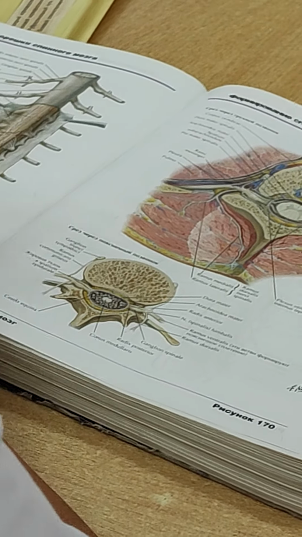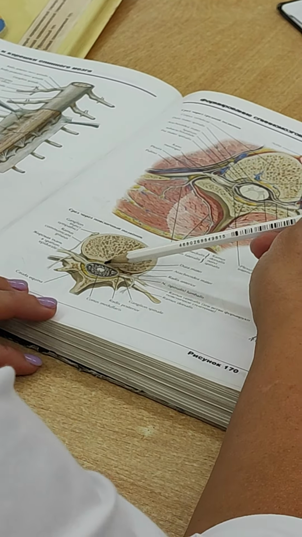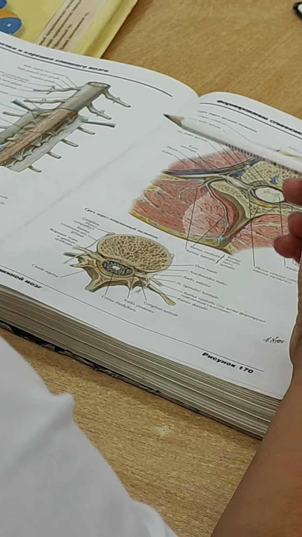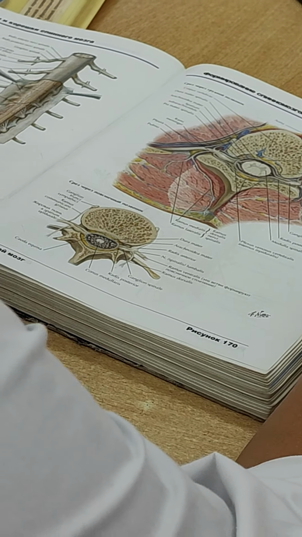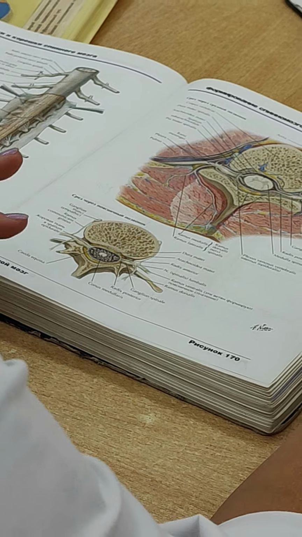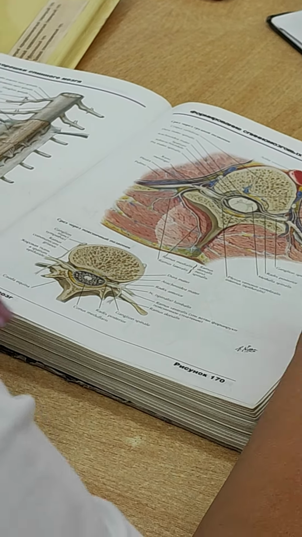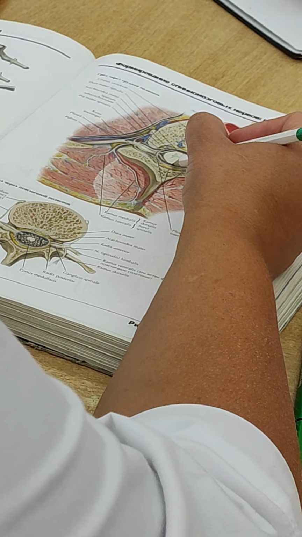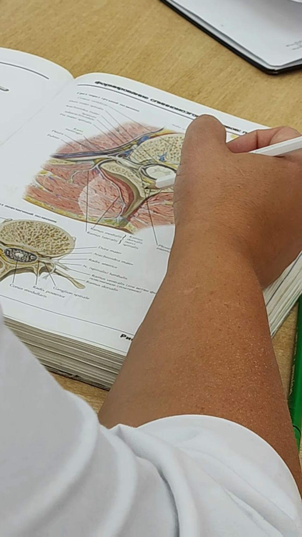That bundle fixes the dura mater to the vertebral column, the vertebral foramen. Here you can see that connective tissue bundle. That bundle is more developed in the cervical part of the spinal cord, and that's why that part is tightly fixed with the vertebral canal.